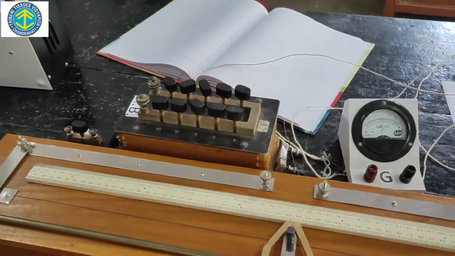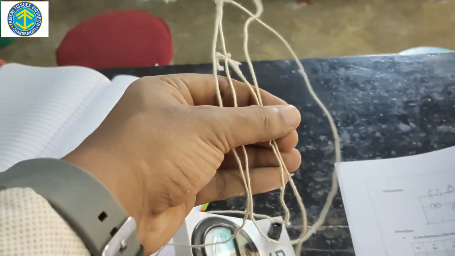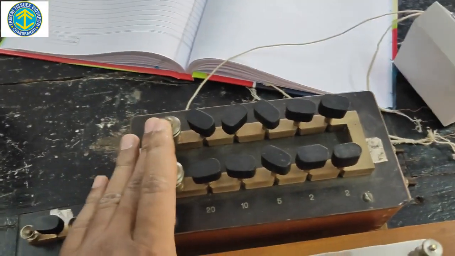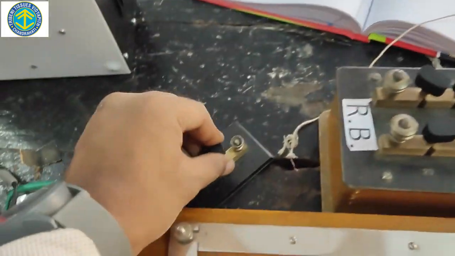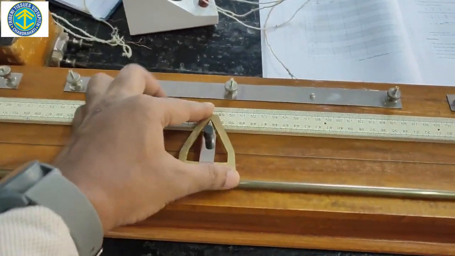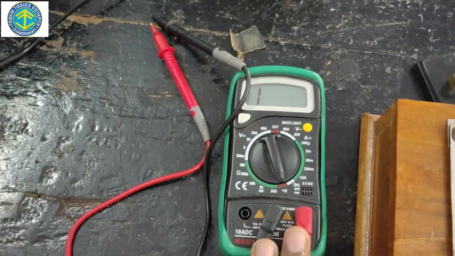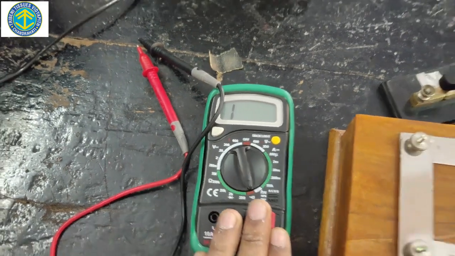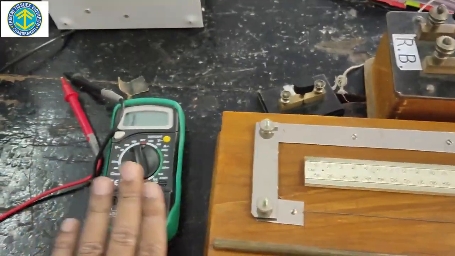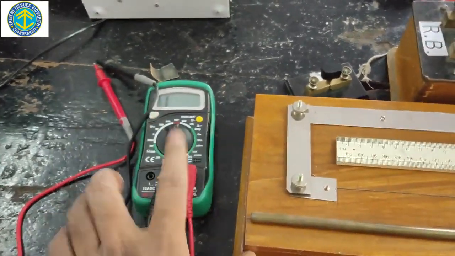Now let us see what apparatus I have. I have a galvanometer, I have a few connecting wires, okay, and this is the resistance box, this is the key that I have, and this device is called a meter bridge, and this is the jockey that I'll use. Okay, and this is our power supply, and this is the multimeter. I'll use this for checking purposes. Definitely it is not needed for the students, but if something is wrong, I'll use this device.